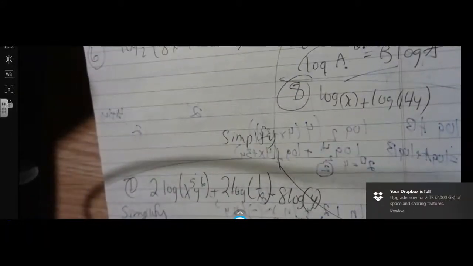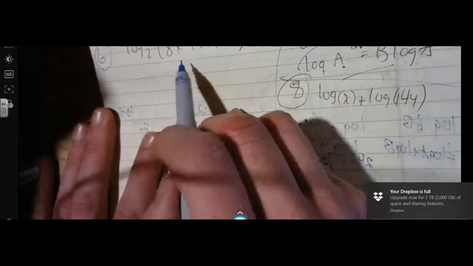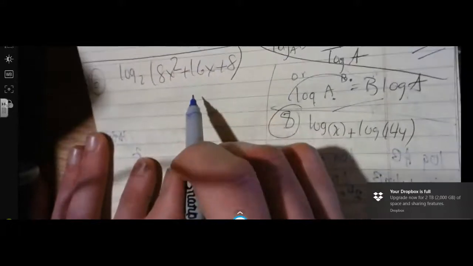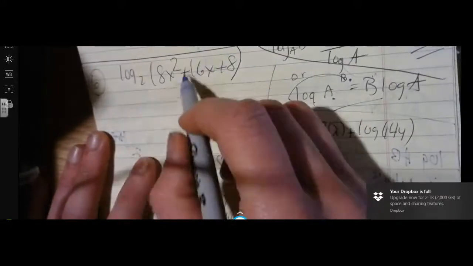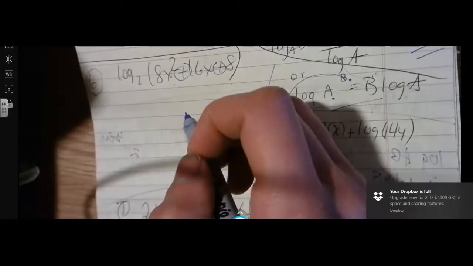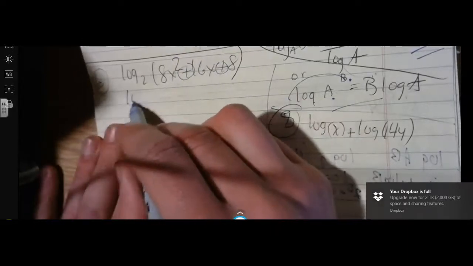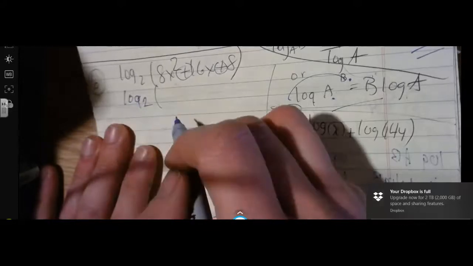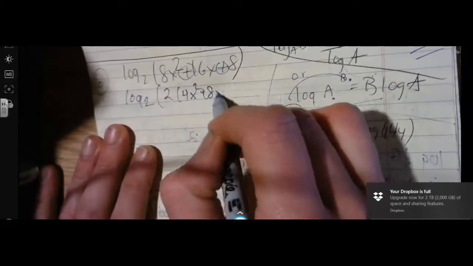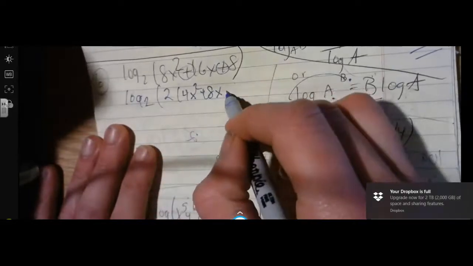Number 6, we have the log of this information here. Now, look to see if you can take out a greatest common factor. That's the first thing I would do. And since this is adding, we know that we could probably break that down. So let's say log of 2, take it out of 2 times 4x squared plus 8x plus 4.